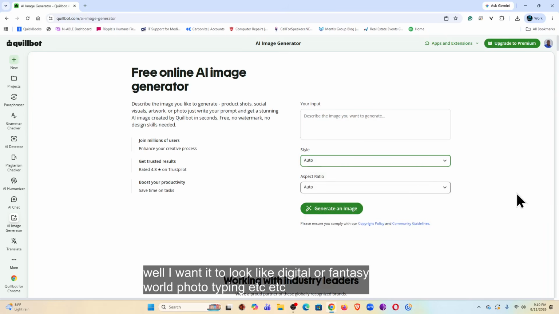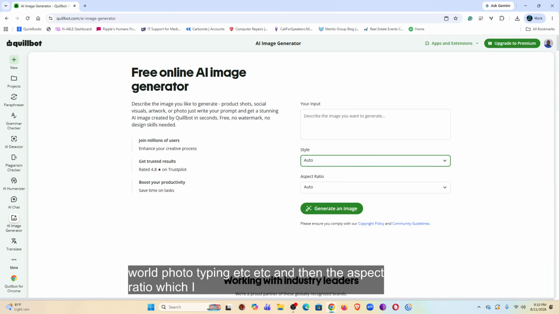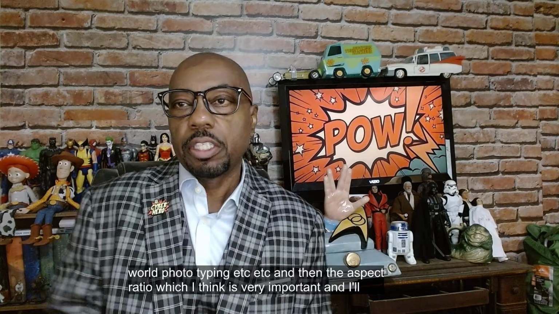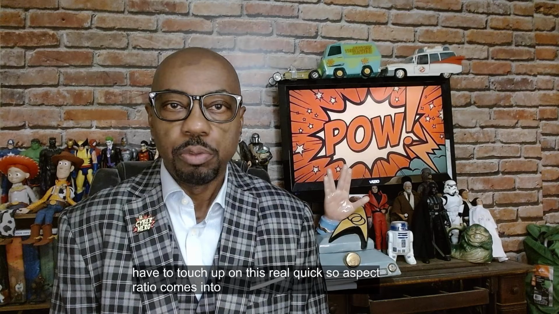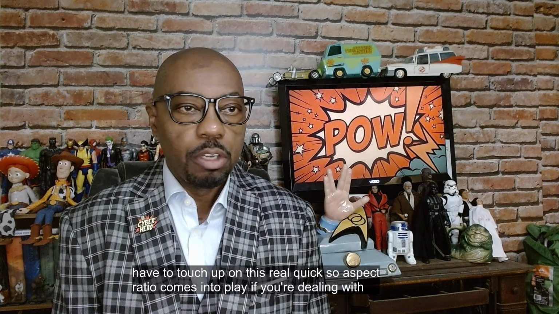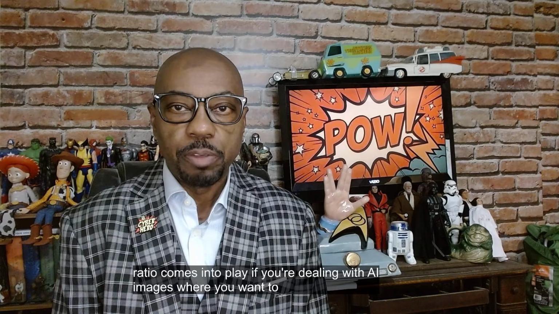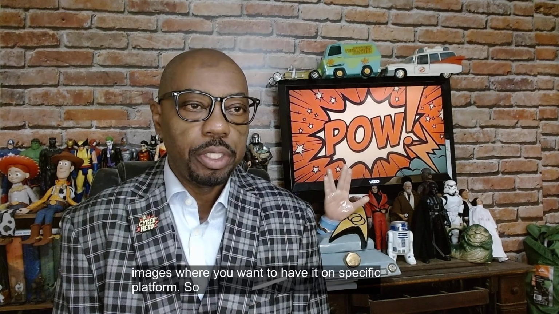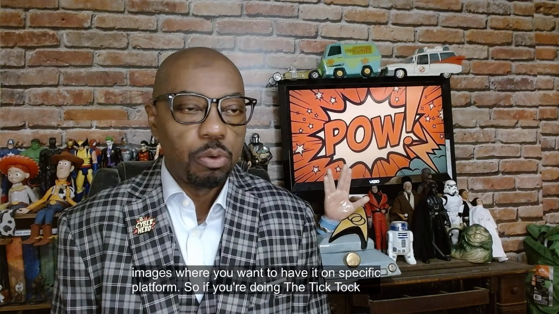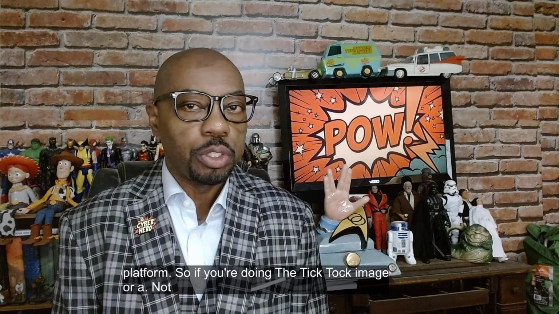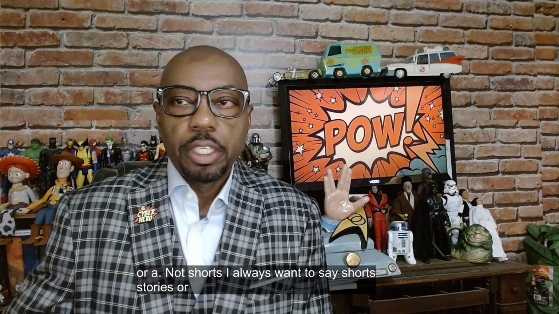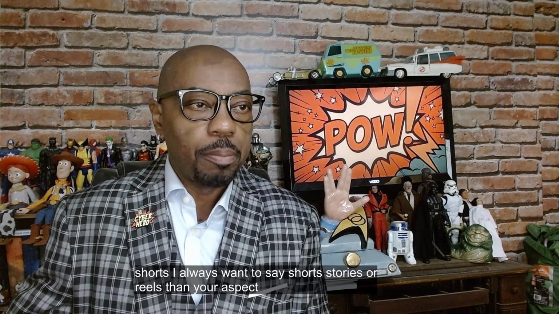And then the aspect ratio, which I think is very important, and I'll have to touch up on this real quick. So aspect ratio comes into play if you're dealing with AI images where you want to have it on specific platforms. So if you're doing the TikTok image, or not shorts, I always want to say shorts, stories or reels, then your aspect ratio is going to come into play for your image.